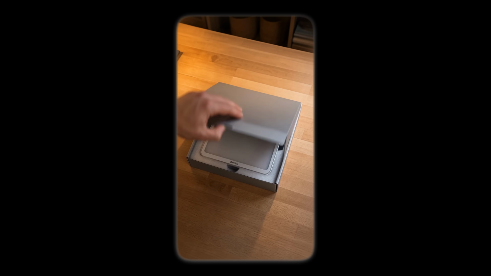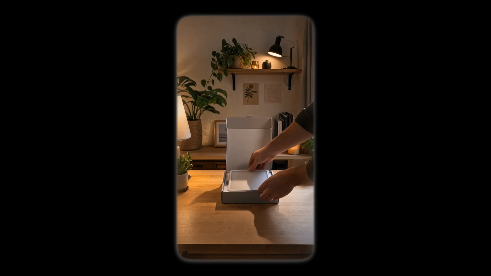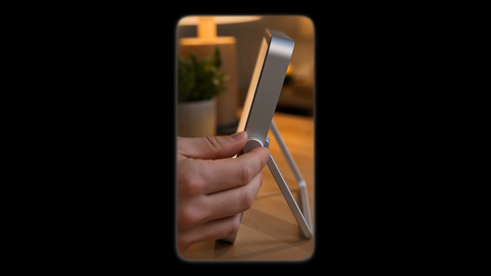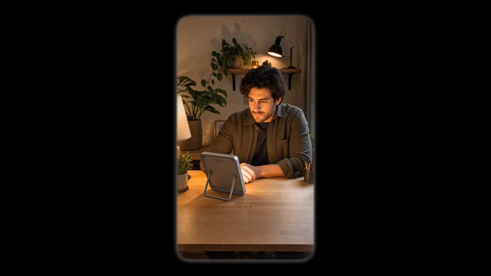Wait, this is tiny. Okay, this is actually really pretty. And look at that light. That's so warm.